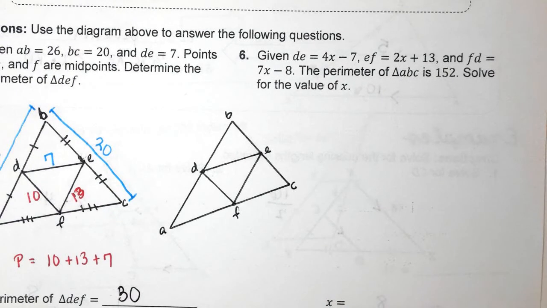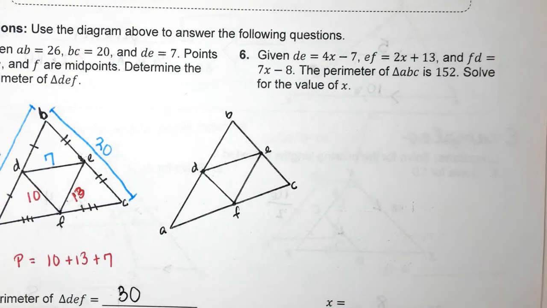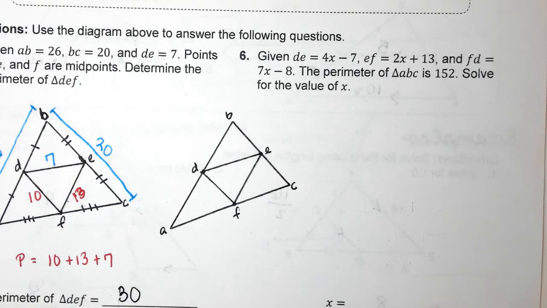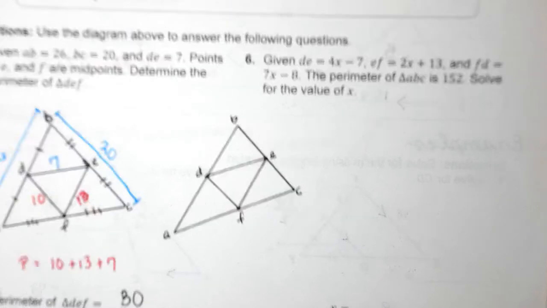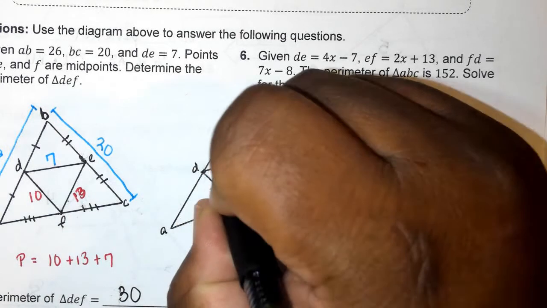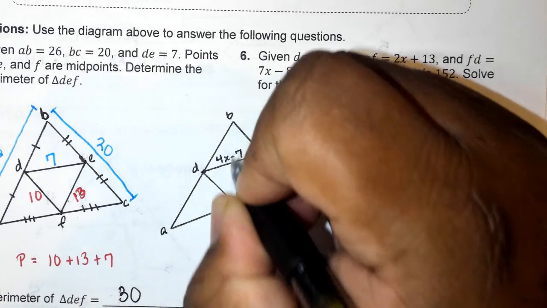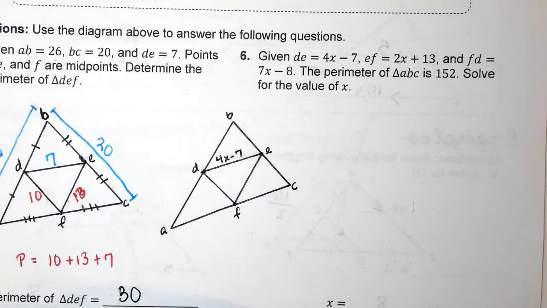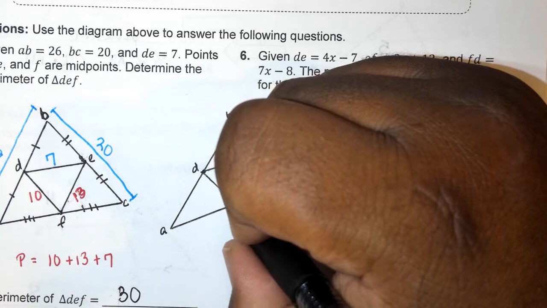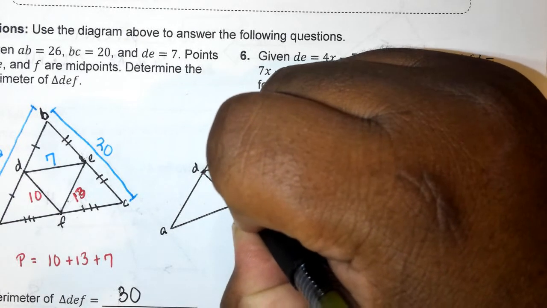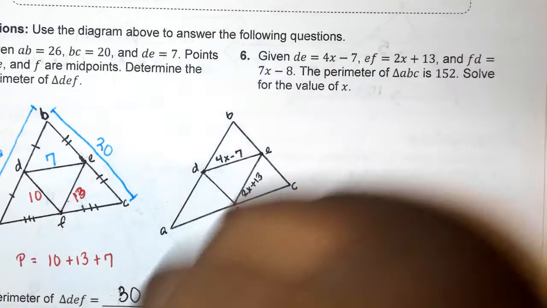Reading it. Now, it says DE, given DE is 4x minus 7. You should already know. I'm going to label that 4x minus 7. EF is 2x plus 13.